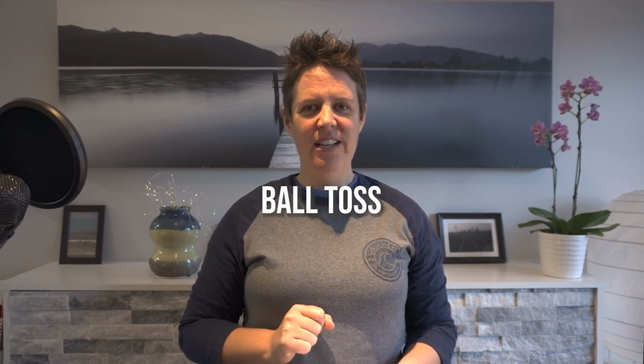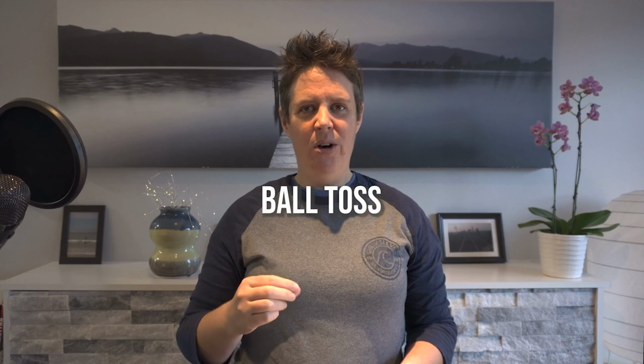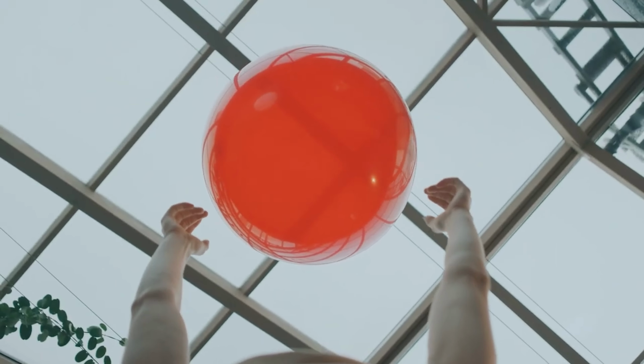Okay, so the next one is ball toss. So this one is better for younger learners. On the ball in permanent marker, I'll write get to know you questions. Like, how old are you? What's your favorite food? How many brothers or sisters do you have? And students take turns tossing the ball to each other, and when they catch it, whatever question is under their right thumb is the one that they have to answer.